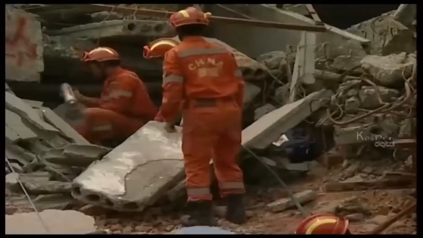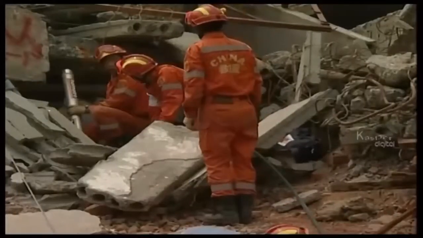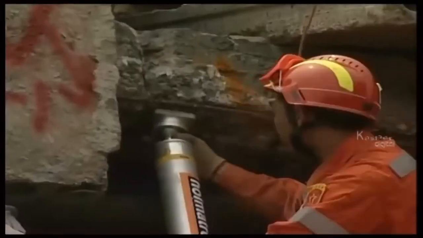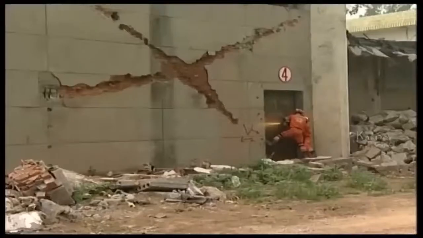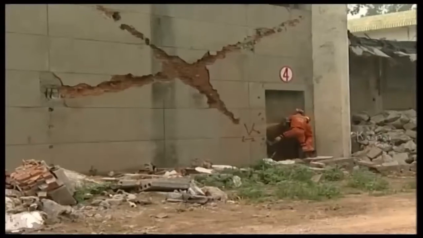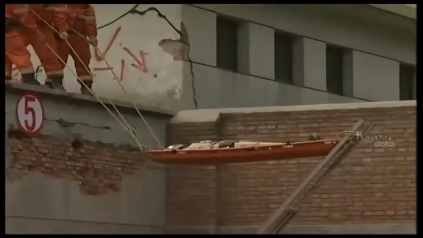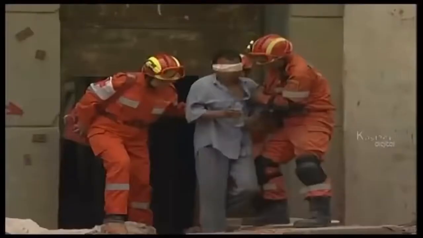For decades, China has been building its expertise in earthquake rescue. The teams use sniffer dogs to locate trapped victims and employ hydraulic rams to lift heavy rubble. Volunteers playing the role of injured survivors were helped or carried from buildings so that they could be treated immediately or evacuated to the nearest hospital.